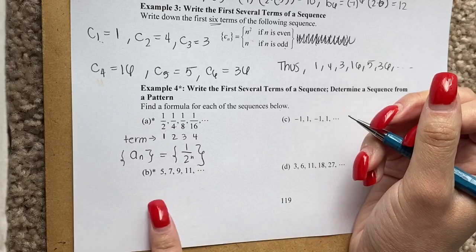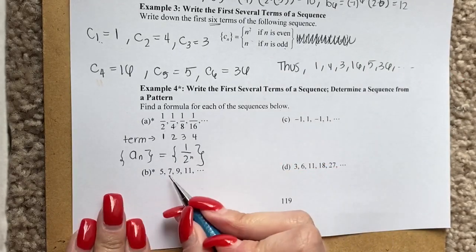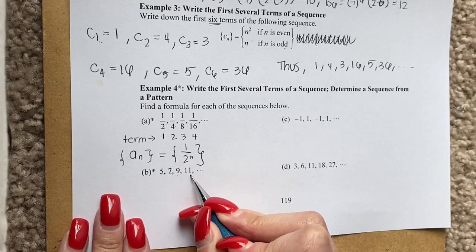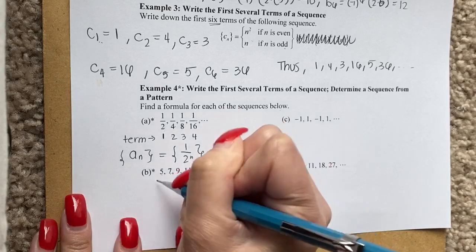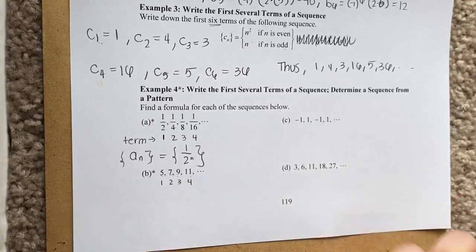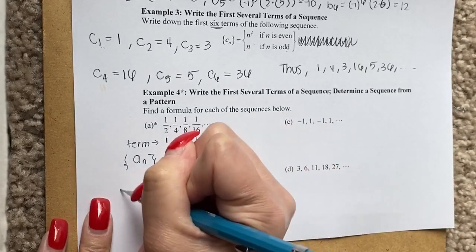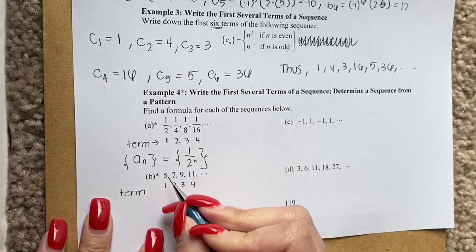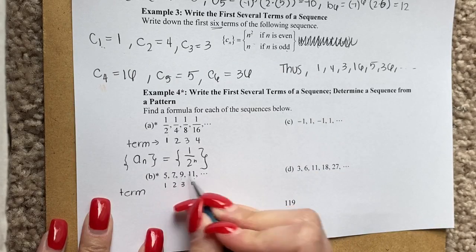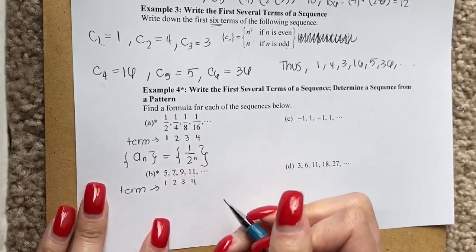Now let's look at B. This one is a little bit interesting: this is 5, this is 7, this is 9, this is 11. I know that these are my first term, second term, third term, and fourth term. What's the pattern that you can see? I can see that I'm adding 2: 5 plus 2, 7 plus 2, 9 plus 2, 11. So these are my terms.